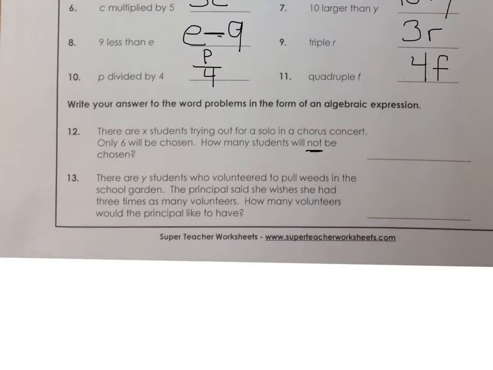Okay, so we got that. So we have these X students. They're trying out for a solo, and only 6 will be chosen. So X is my starting. Like, say X is 100. So I have 100 students trying out for a solo concert. Only 6 will be chosen. How many students will not be chosen? So I'm going to take my X students and take away the 6 that will be chosen, and that's how many are left that won't be.